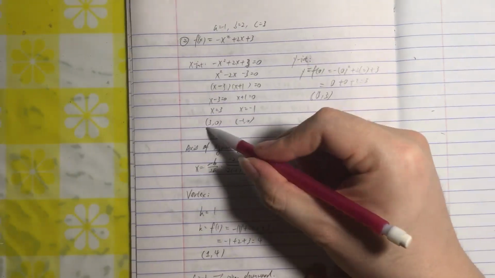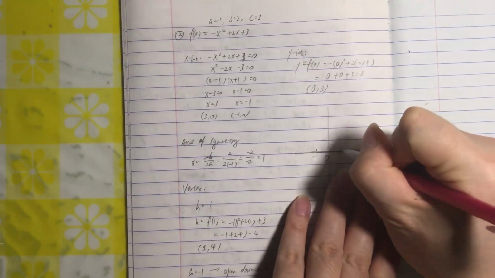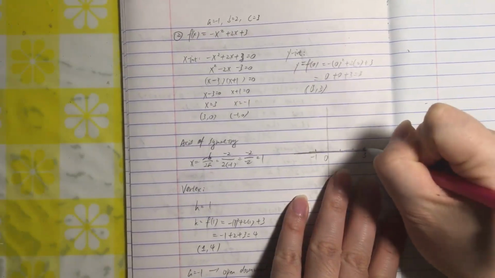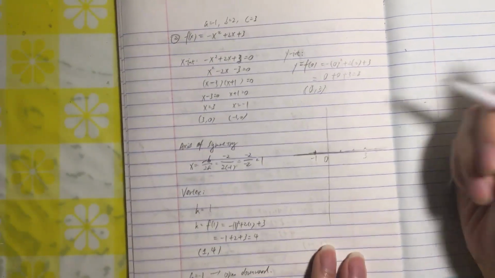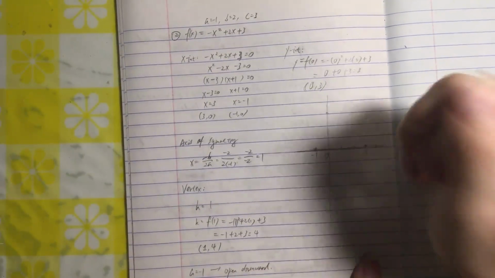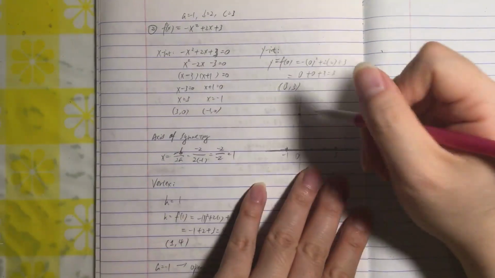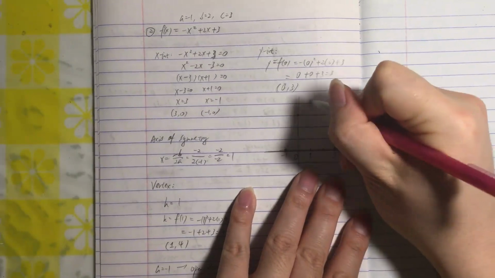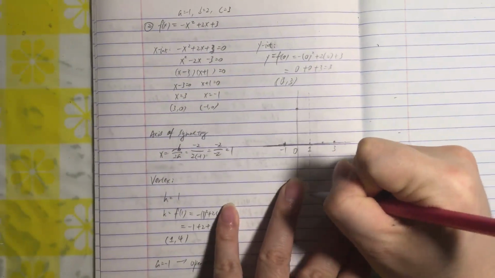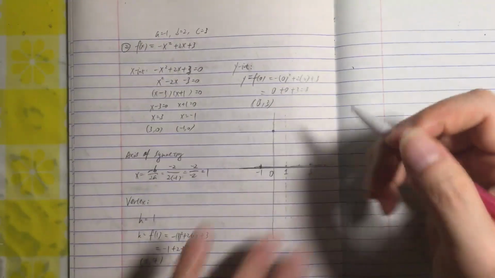The x-intercepts are (3, 0) and (-1, 0). The y-intercept is (0, 3). The axis of symmetry is x equal to 1. The vertex is (1, 4).